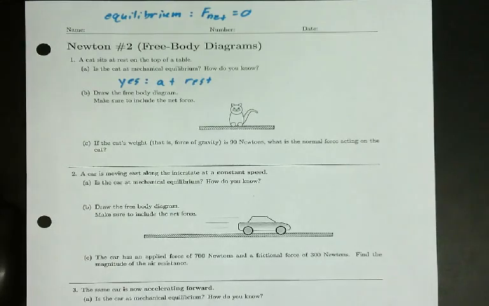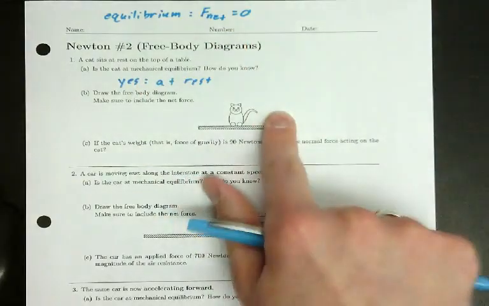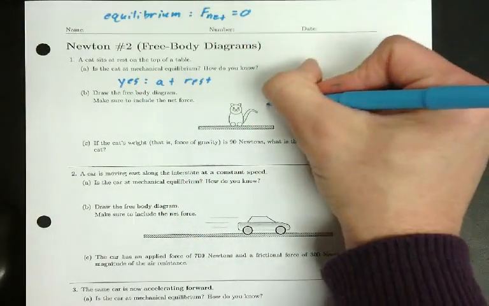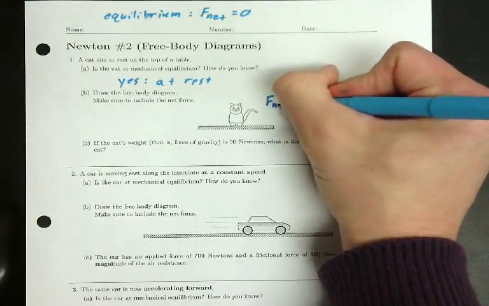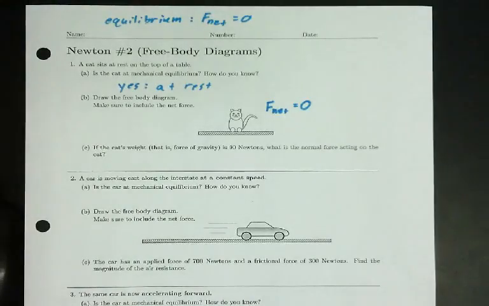All right. When that happens, so if something's at equilibrium, here's what I want you to think and do. I want you to think it's at equilibrium, net force is 0, and next to the object, I want you to write F net equals 0. So if the object is at equilibrium in any problem you do, I want you to write F net equals 0 next to it. Okay?